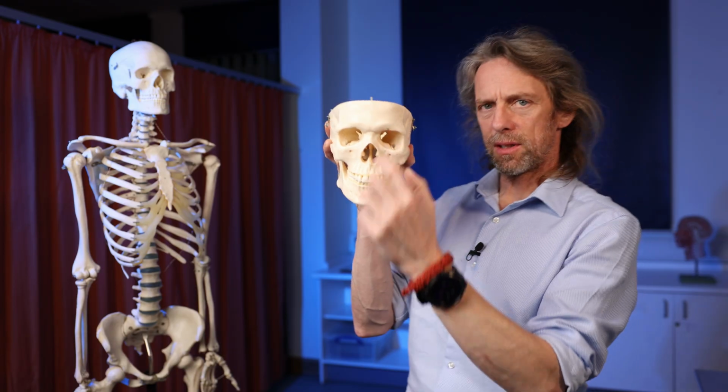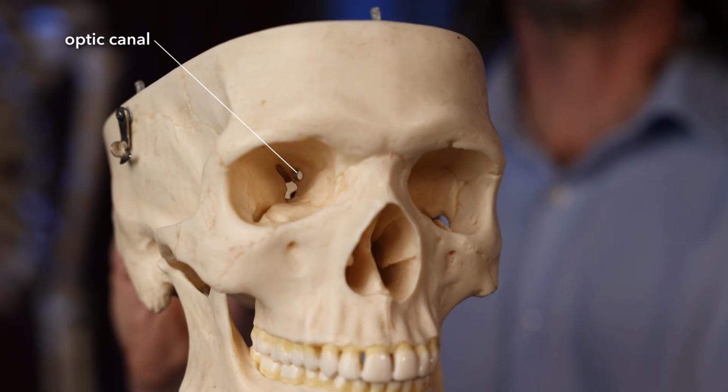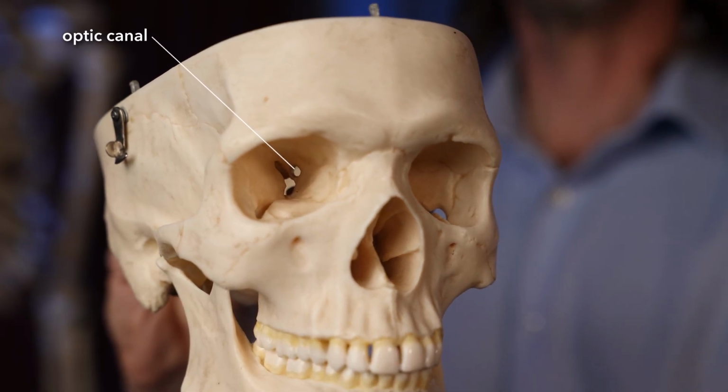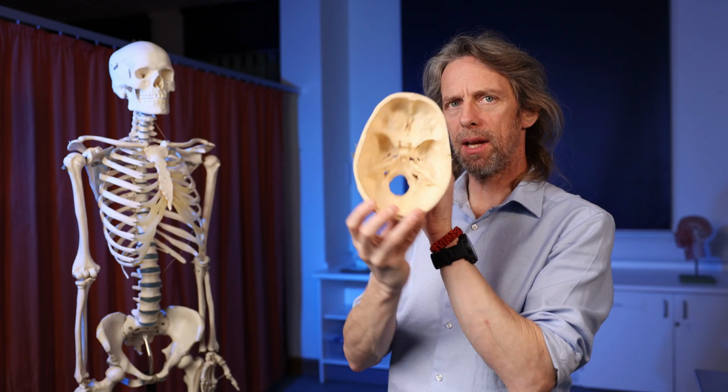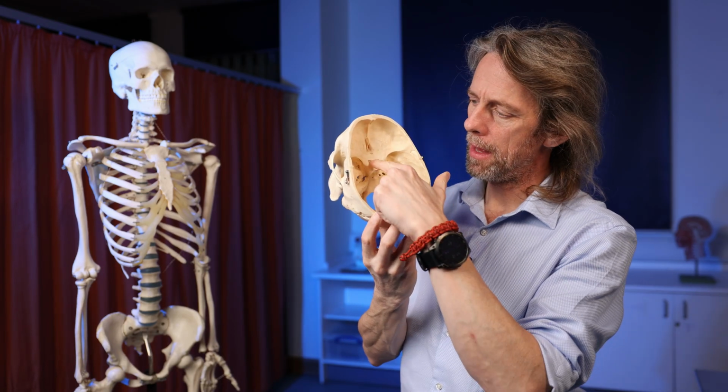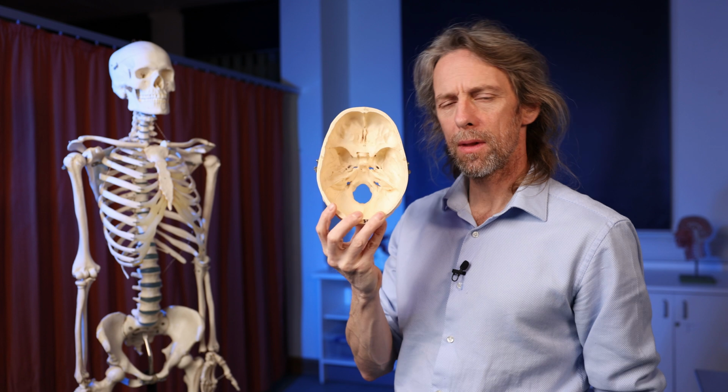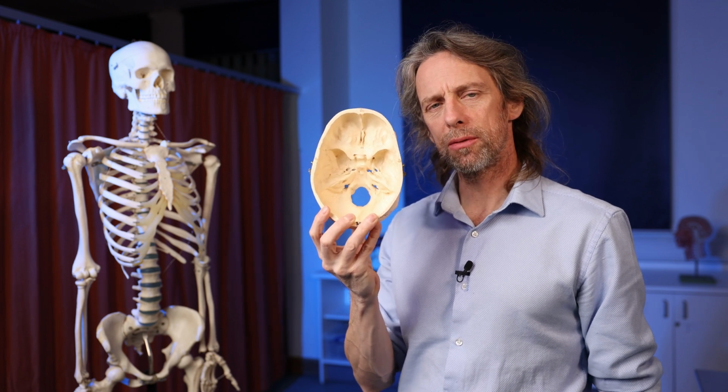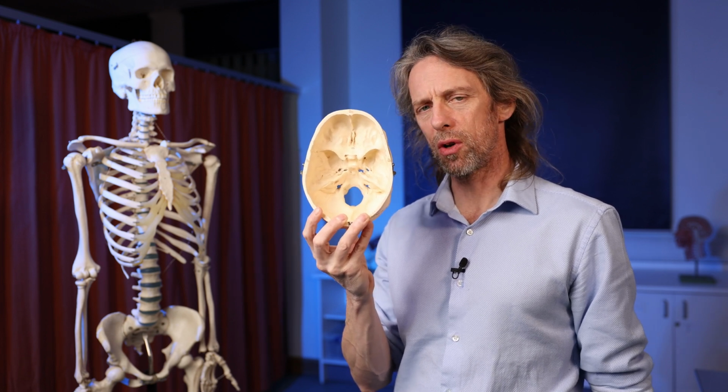So the optic nerve has its own canal. So the optic nerve will pass through the optic canal to get into the cranial cavity, and it's up against a whole bunch of really interesting and important structures here. It doesn't have to travel very far.